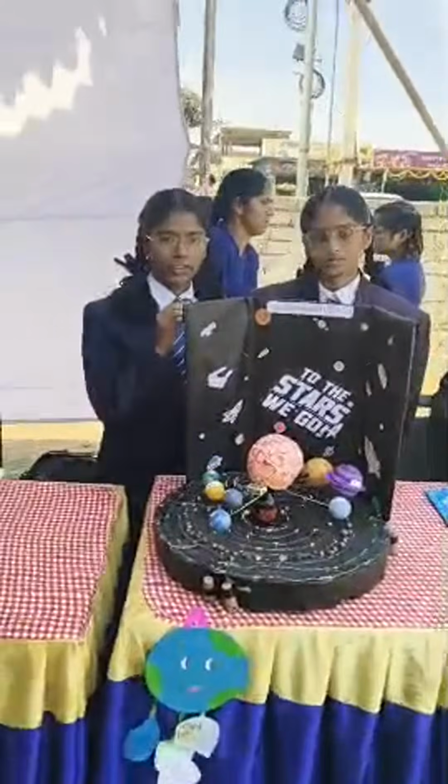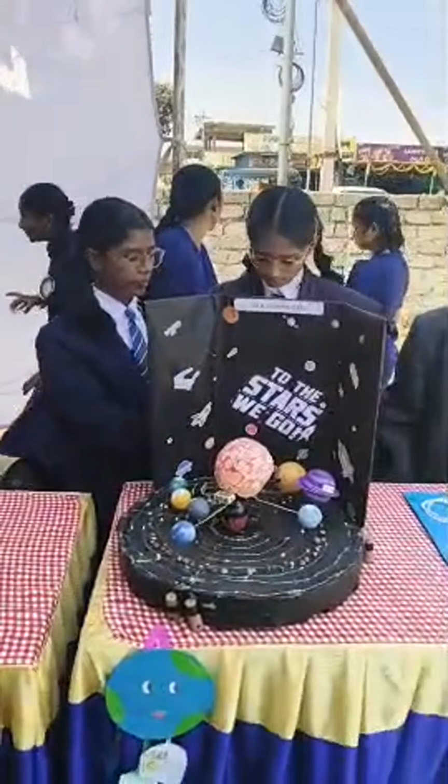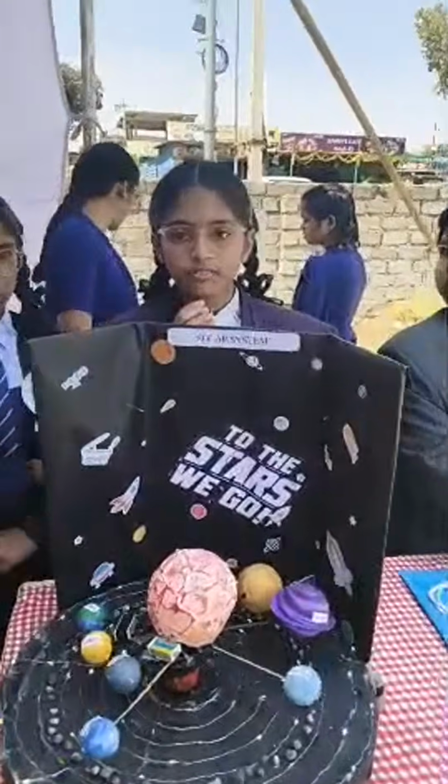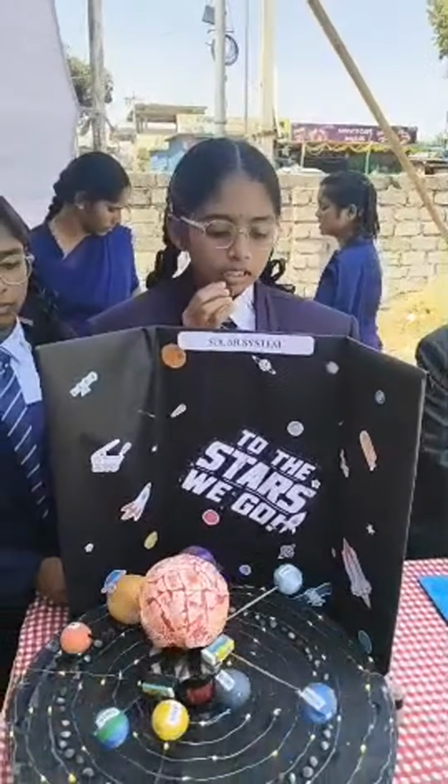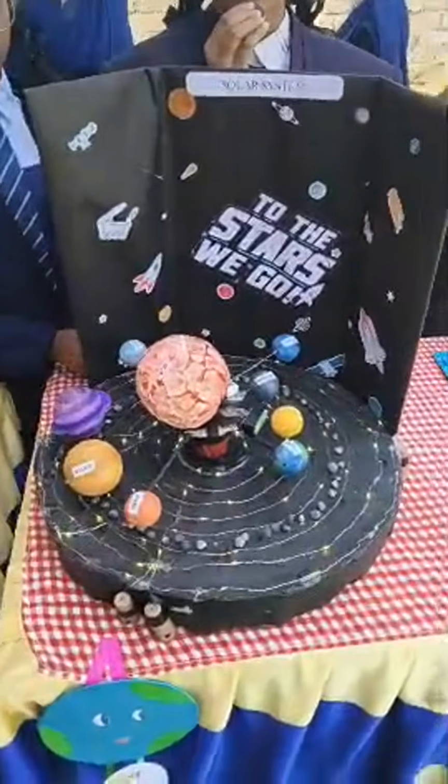Now we are going to explain about solar system. The sun and the celestial bodies which revolve around it form the solar system. Our solar system consists of 8 planets, comets, asteroids and meteoroids.